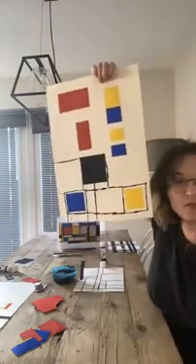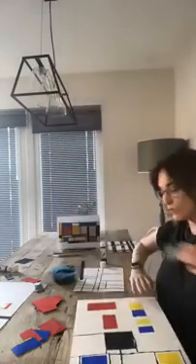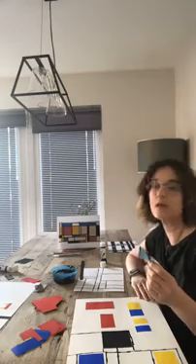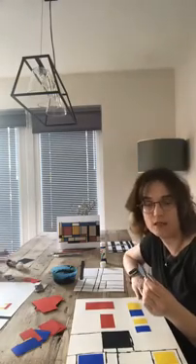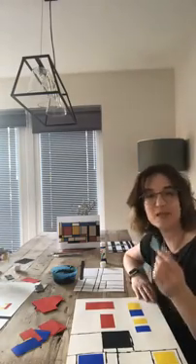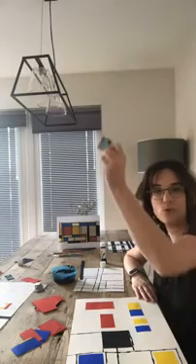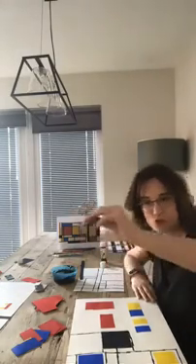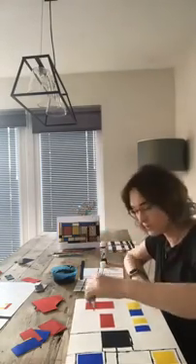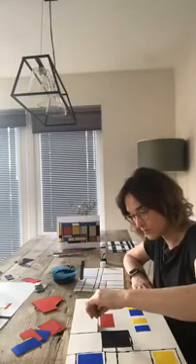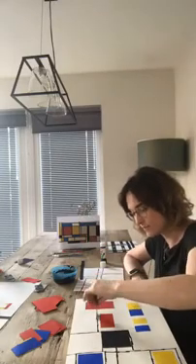See how that's starting to come together? Now you'll notice I'm dipping the cardboard into the paint. I'm not smearing it and I'm not dragging it back and forward. I'm just dipping it down and then lifting it.